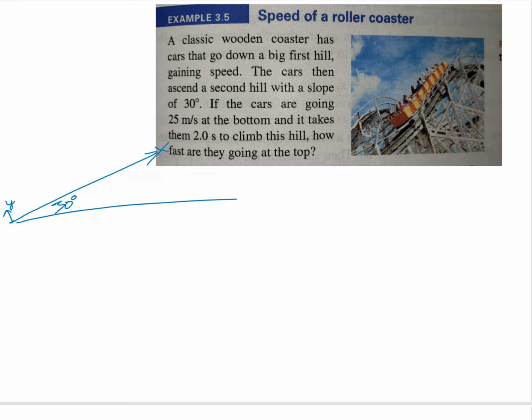Okay, so now the cars are going 25 meters per second at the bottom. So that we can write down, we have t sub i at the bottom would be 0 seconds. T sub f is 2 seconds. We have v sub i at the bottom, which is 25 meters per second. Very fun speed. V sub f at the top, we don't know. Now, x sub i and x sub f. We know x sub i would be 0 meters. X sub f, we don't know.